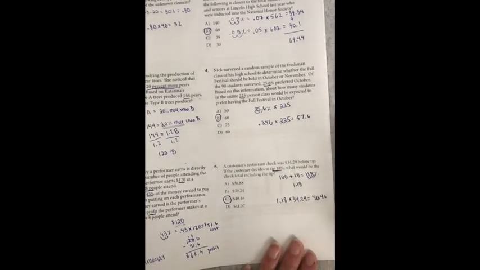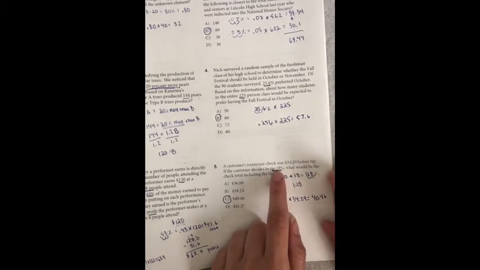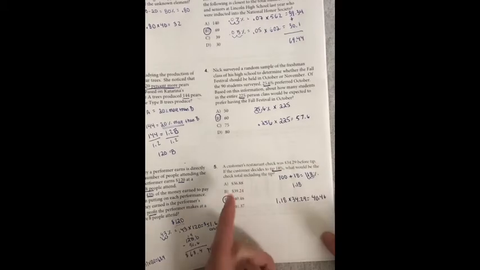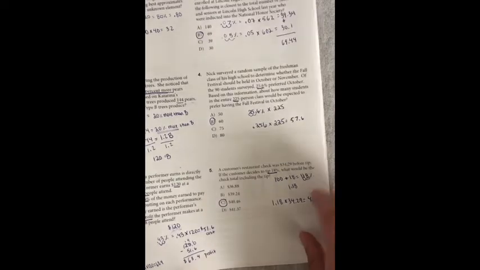Okay, so this was a percent increase problem. You could have also figured out 18% of 34.29 and then added it to the 34.29. It just takes a bit longer. Next one.